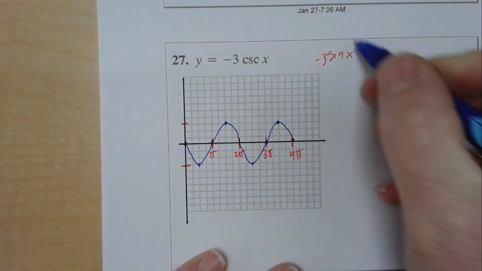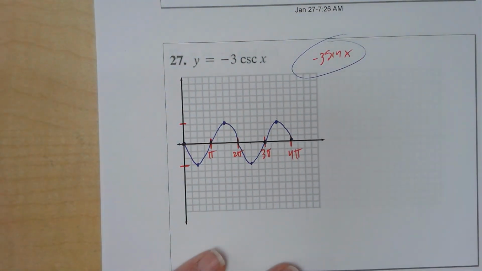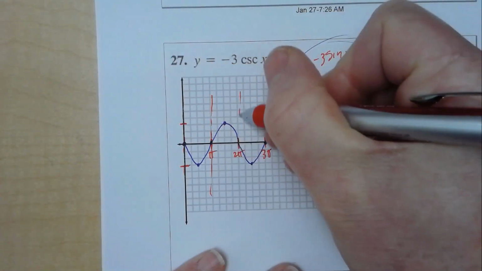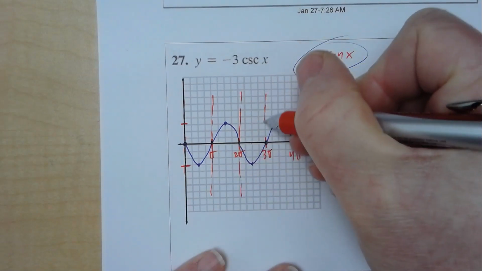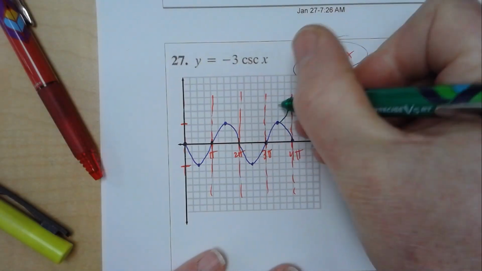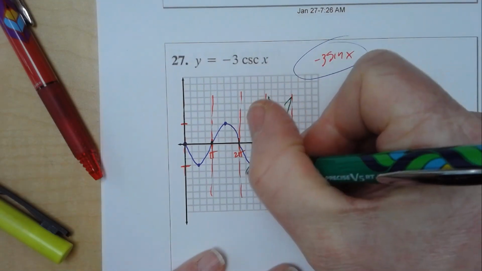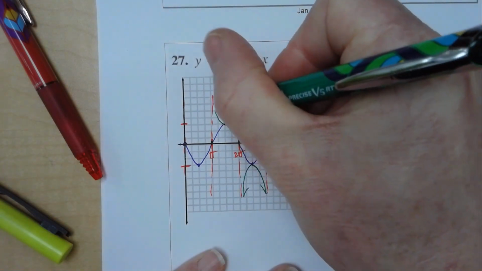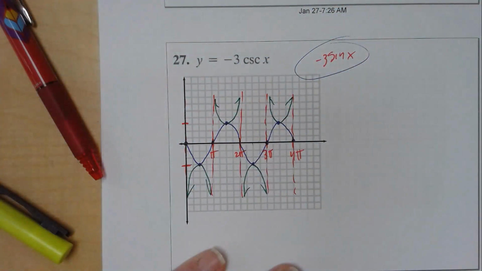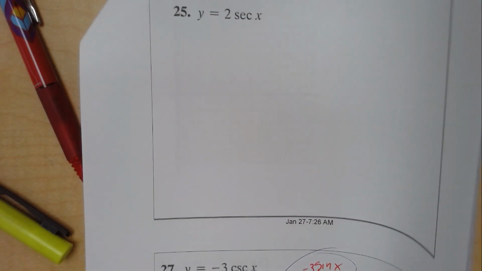So that's that graph. Now we go through, and everywhere it's 0, it's going to be a boundary because you flip 0 upside down and it blows up. Now I'm going to use green, see what happens here. Boom, boom, boom, boom, boom, boom, boom, boom. And there's the graph, the green stuff. Ta-da!